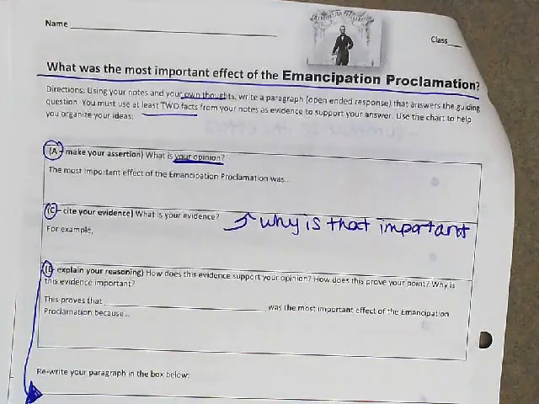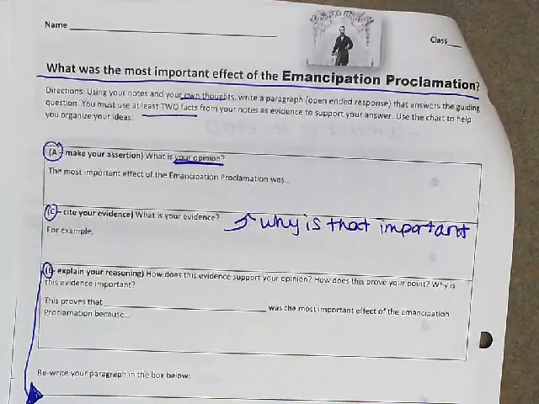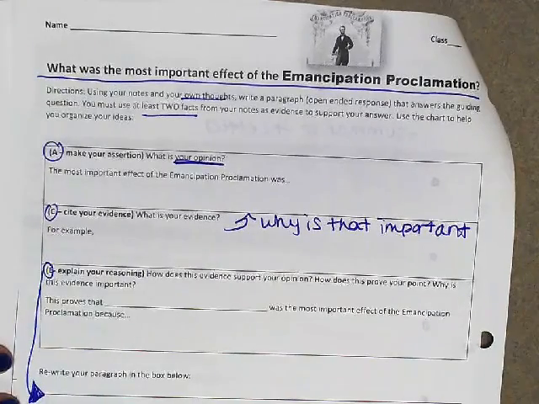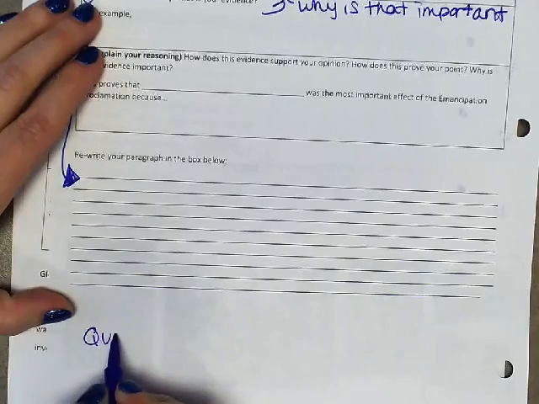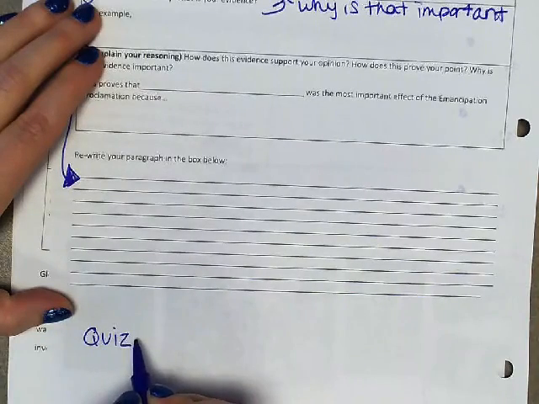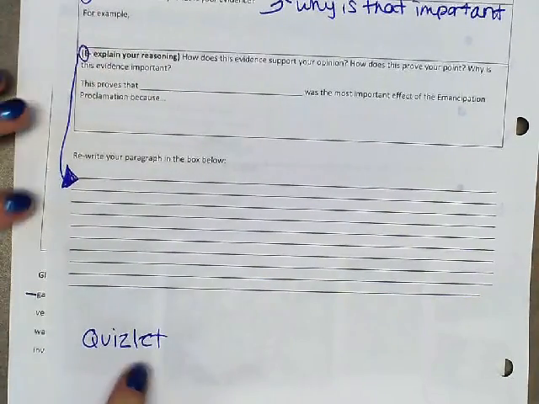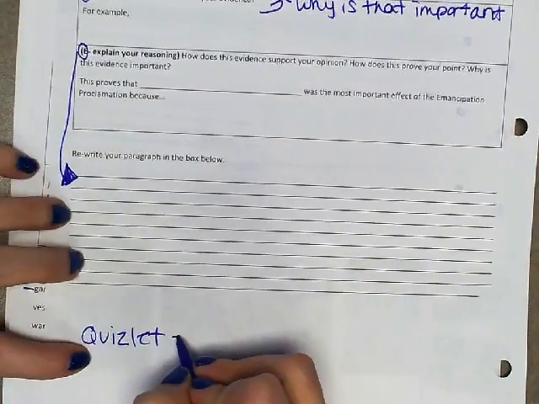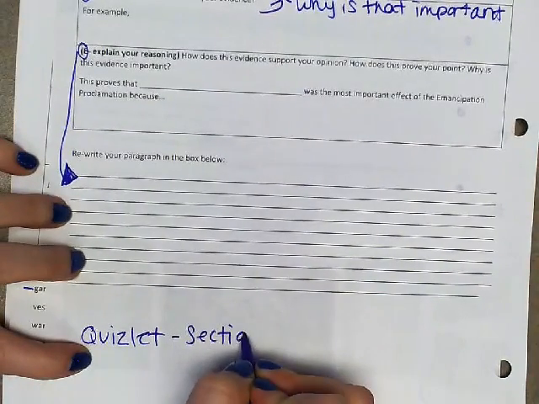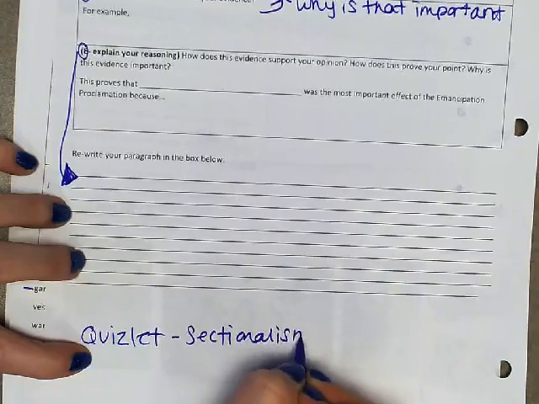When you are done with all of that, that's the end of your assignment. When you're totally done, you can go to Quizlet, and you can complete any of those you want. Probably sectionalism would be the best one.